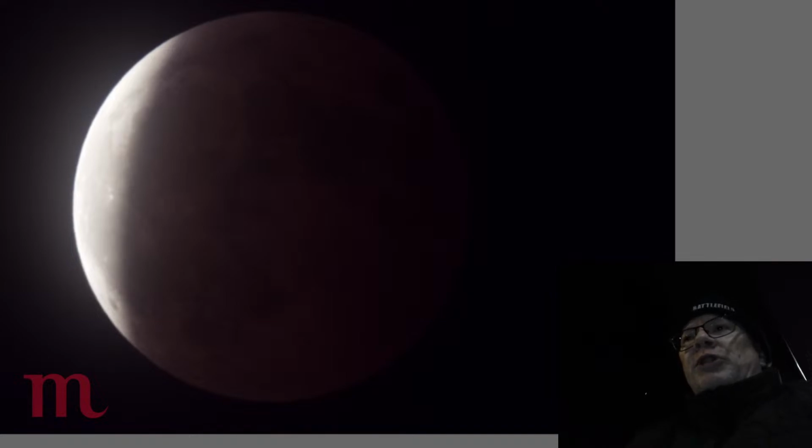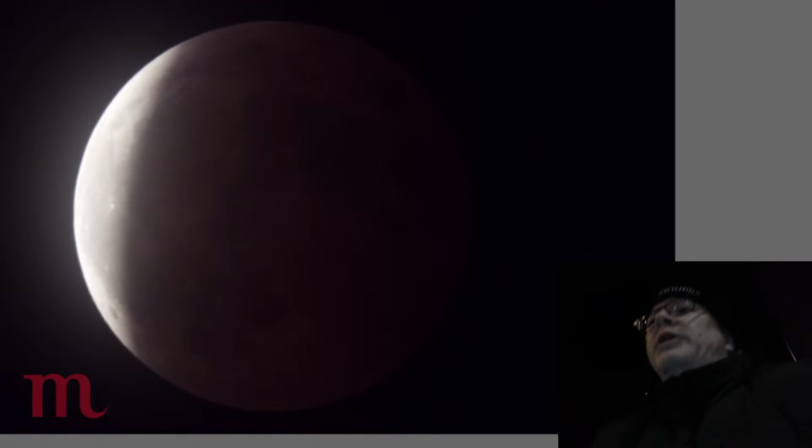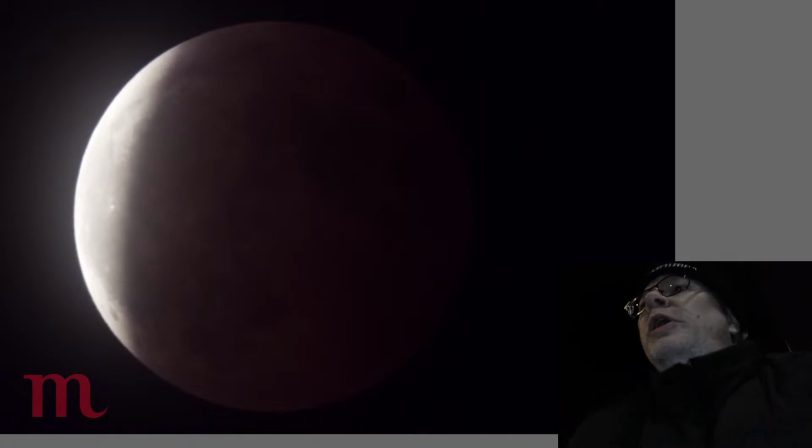For those of you that have just joined us recently, this is one of the darkest lunar eclipses in recent memory, which made it a little harder to see the red color, but each eclipse is different, and it's definitely not something you can predict in advance, unfortunately.